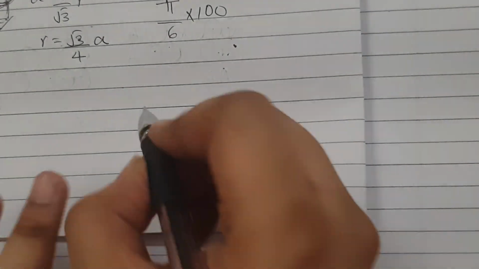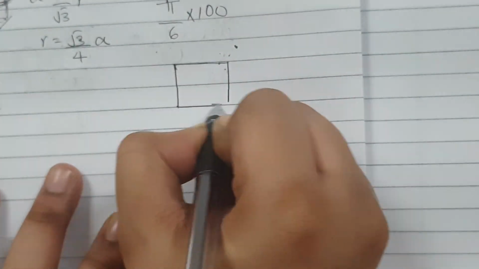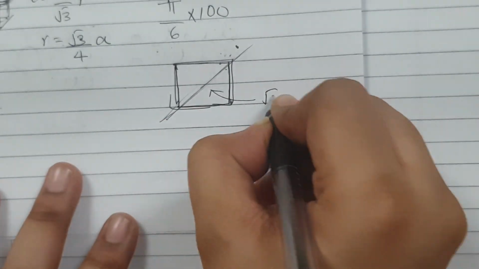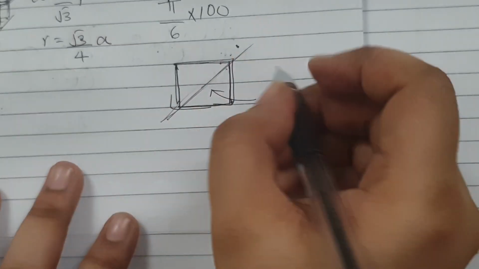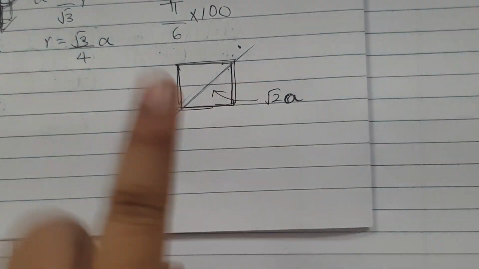So now in case of a face center, you have to again refer to just one face. Why? Because this is enough. फेस सेंटर्ड में 3D में देखने की ज़रूरत ही नहीं है, right? If I just consider this length that I get is root 2a, I have to find its relation with respect to r. So this is root 2a.